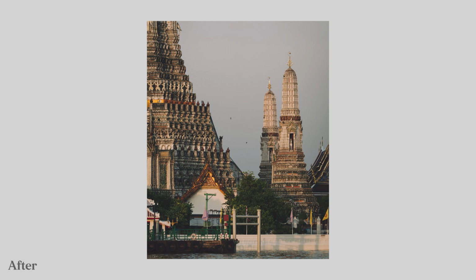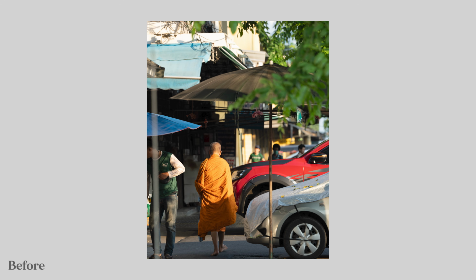In 5 simple steps, I'm going to show you exactly how you can get the film look on your digital photos inside of Lightroom, plus maybe a little bit of Photoshop.